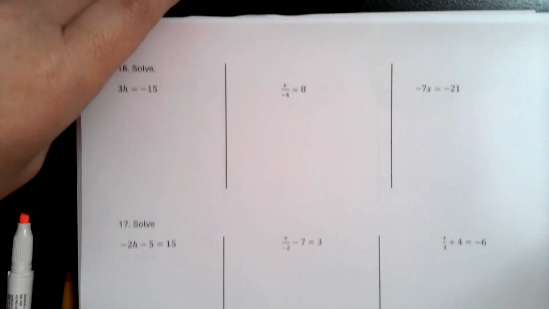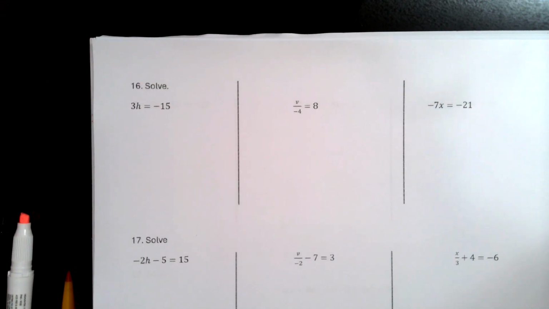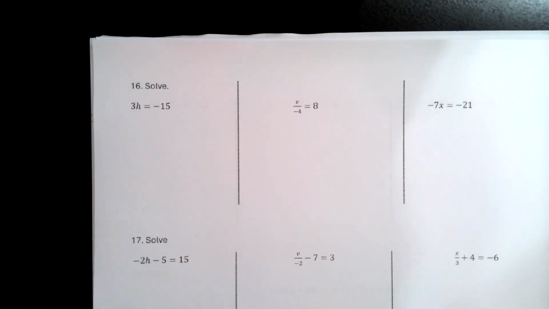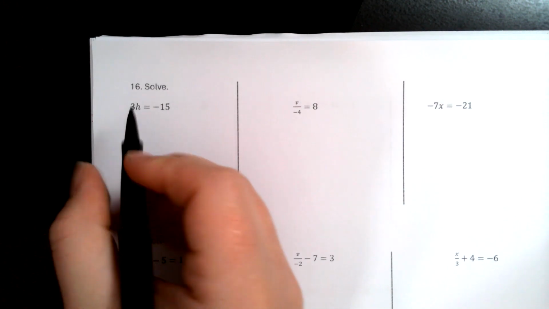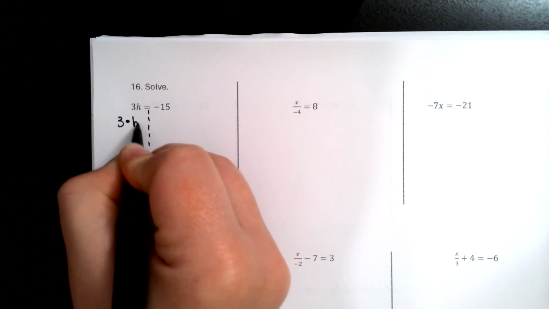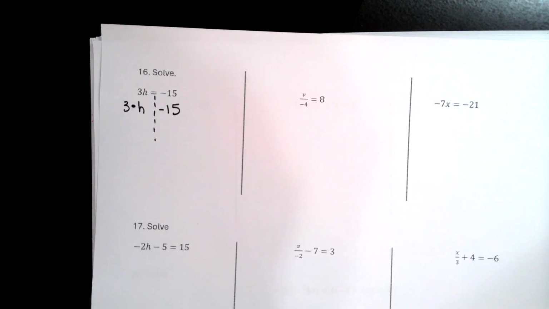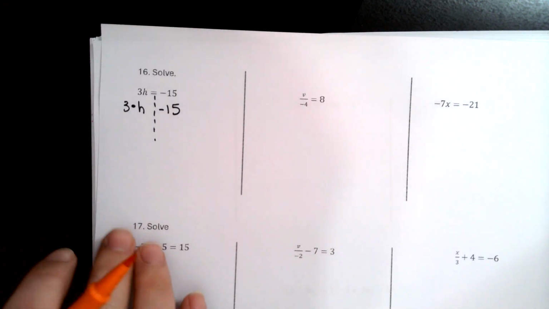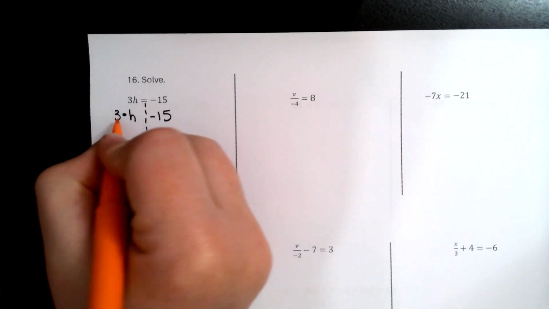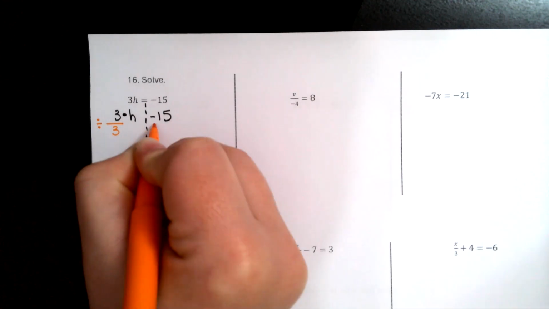Now this one here is a review. This is very important for Integrated Math 1. And these are solving equations. Let's go ahead and start with number 16. Whenever you see a letter and a number next to each other like this, we're going to separate them with a multiplication symbol. Now again, for this, you can use your multiplication table to help with your multiplying and dividing. So here we're going to see this little dot, so we are going to divide by 3 both sides.